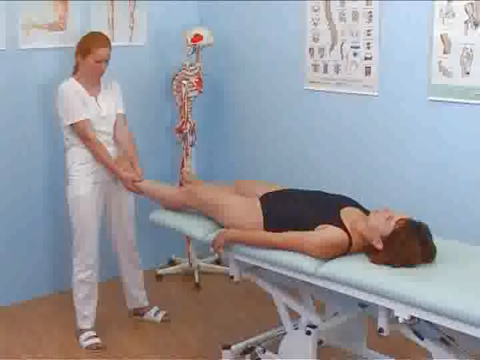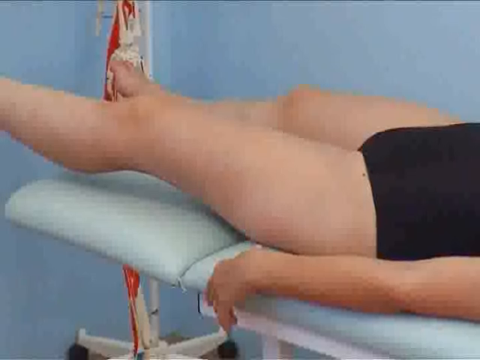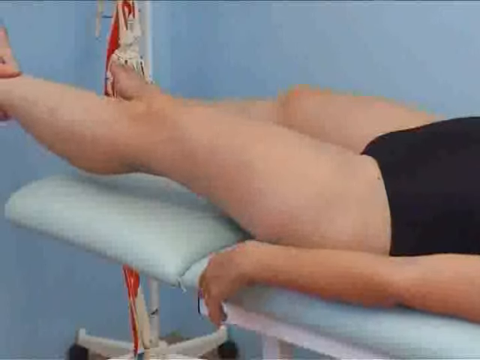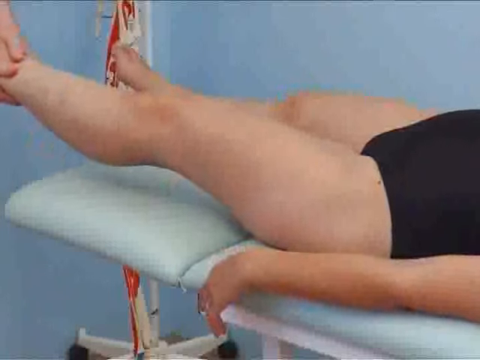If relaxation is satisfactory, the leg slightly lengthens. The maneuver is repeated 2 to 3 times. Pull your leg up, breathe in, hold your breath, and breathe out and relax.